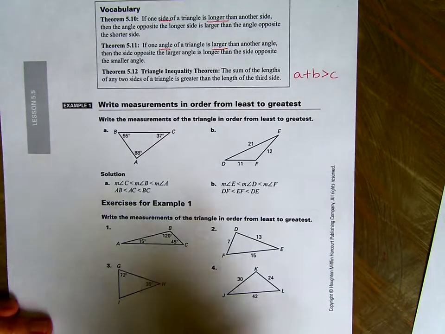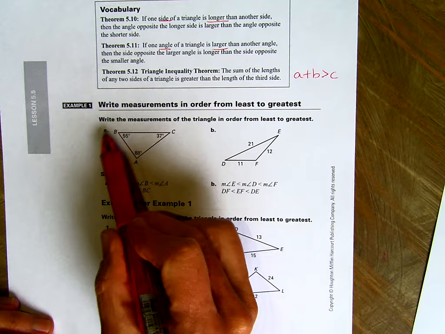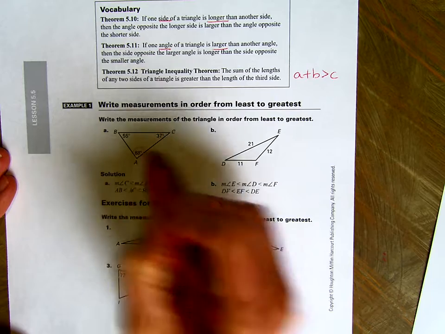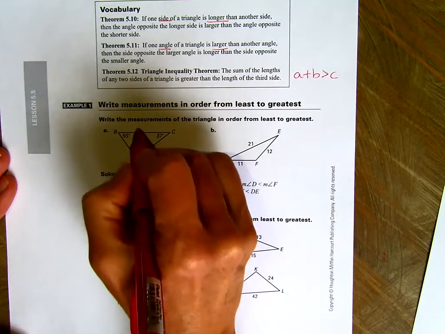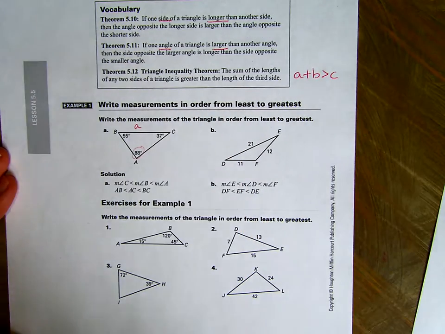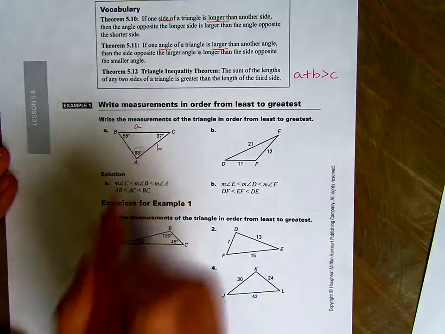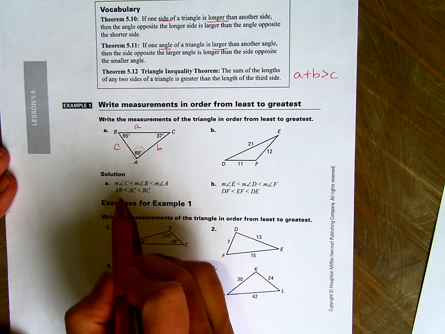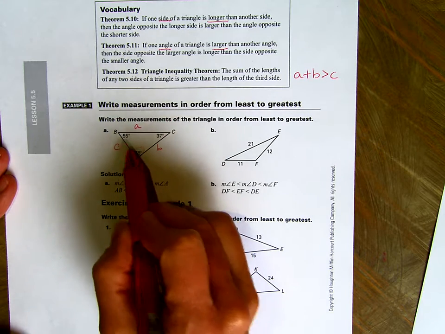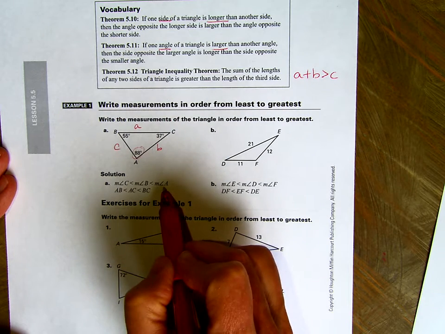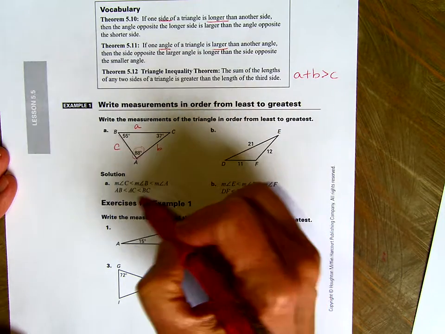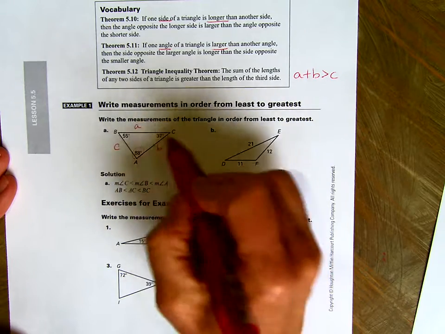So let's see what they're talking about. Here are three angles, obviously in a triangle. And this angle is the largest, so this has to be the largest side. And then the next largest side is B, because that's the next largest angle. And then the next largest side is C. So they say the measure of angle C is less than the measure of angle B, is less than the measure of angle A. Therefore, the side opposite, AB, must be less than AC, must be less than BC.